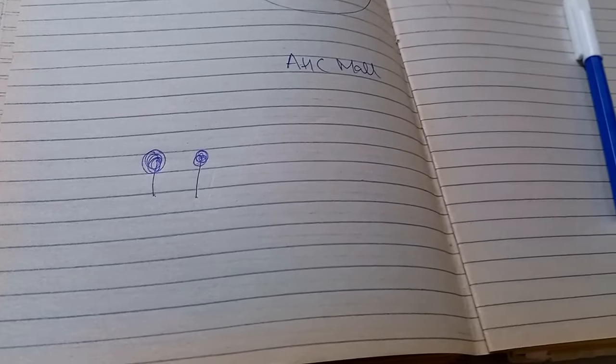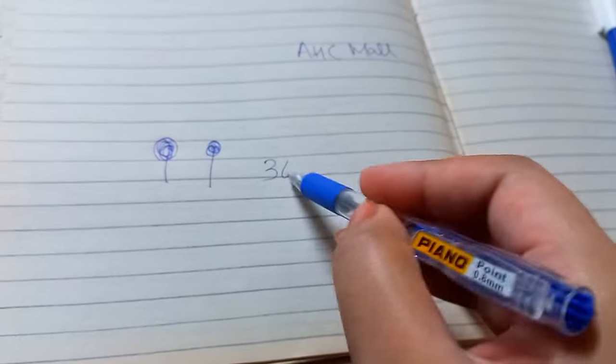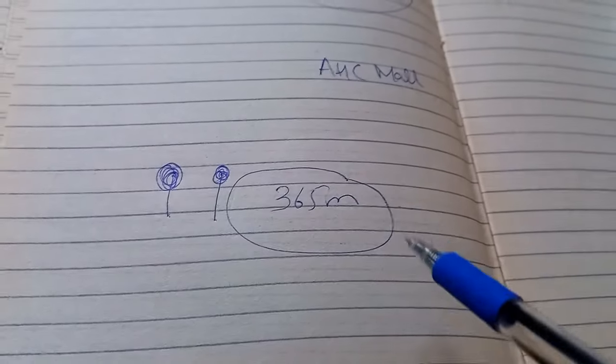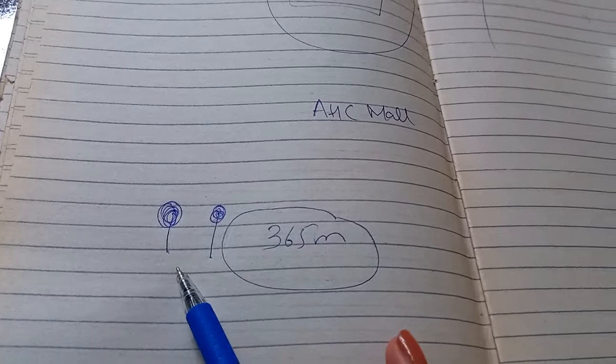What you will do is say that you have to travel a distance of 365 meters to reach the AHC mall. So I would ask you, would that numerical description, magnitude only, suffice to describe to that person the location of the AHC mall?